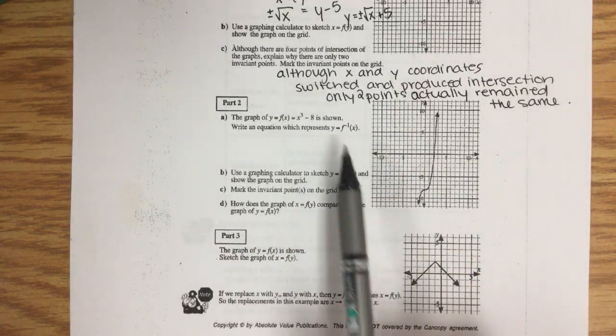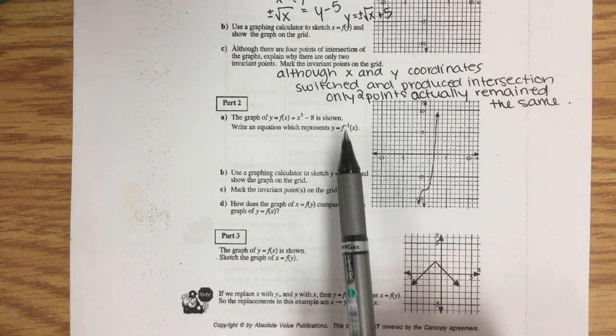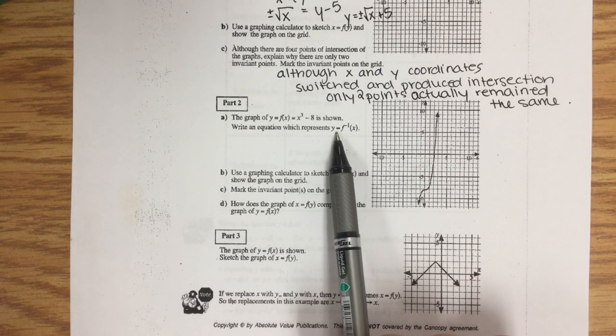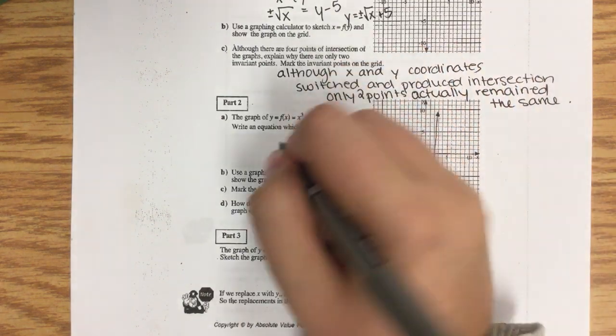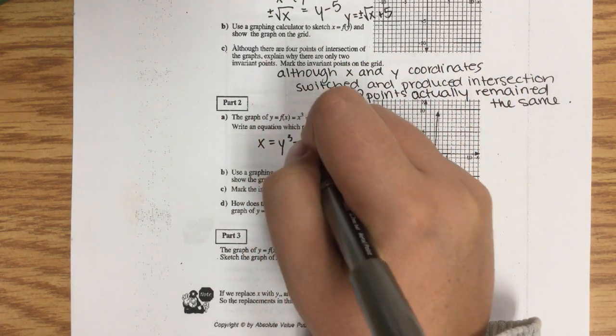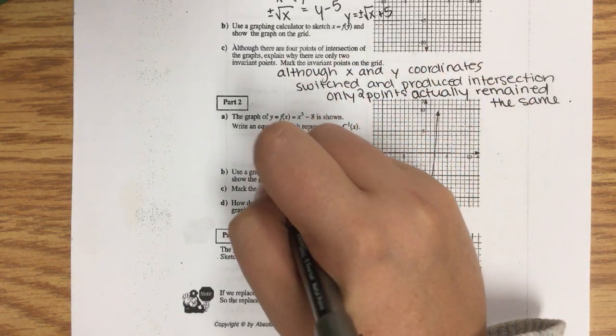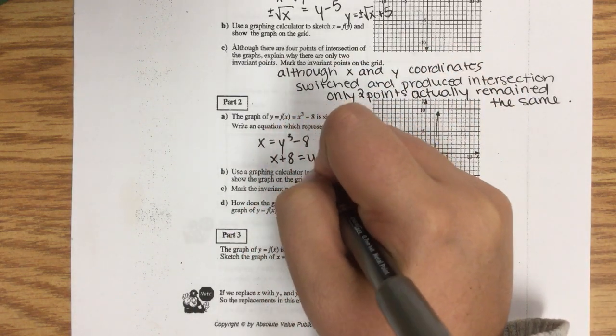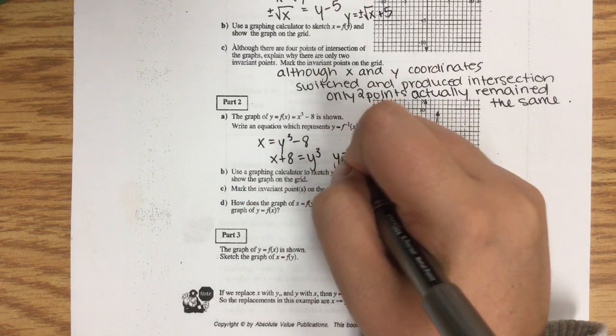Whereas here they're saying, hey, yep, that graph that you're going to get is going to be a function. It should pass the vertical line test. Okay, how do we deal with this one? We switch x and y first. So now x equals y cubed minus 8. We've got to solve for y, so I'm going to add 8 and then take the cube root.